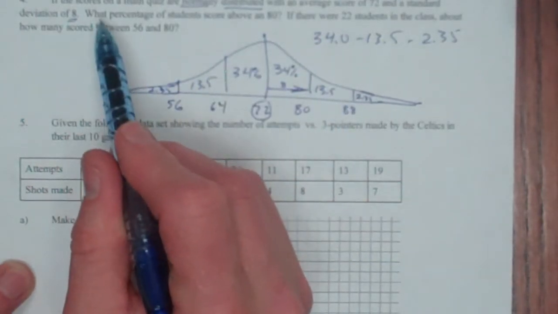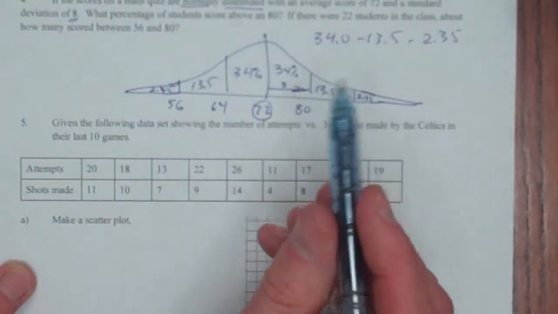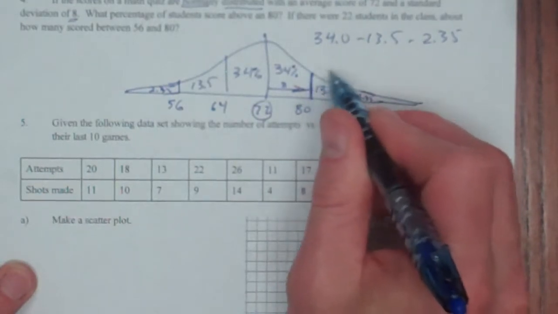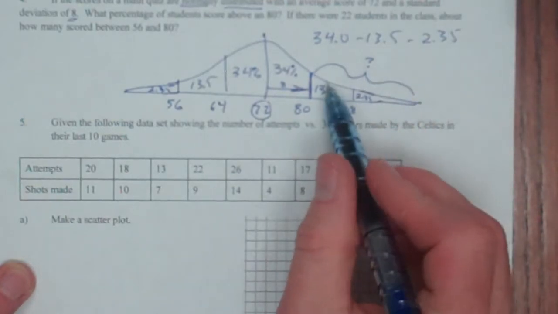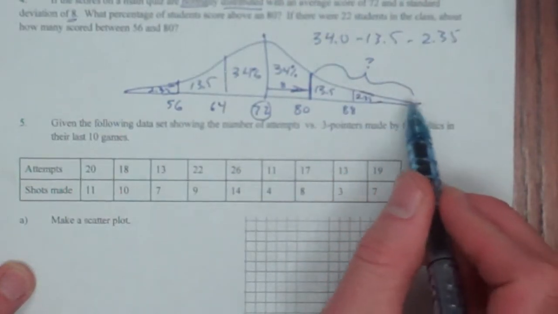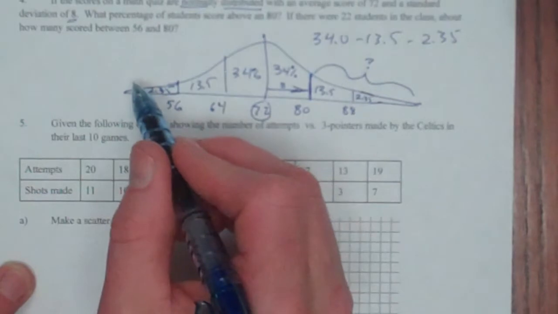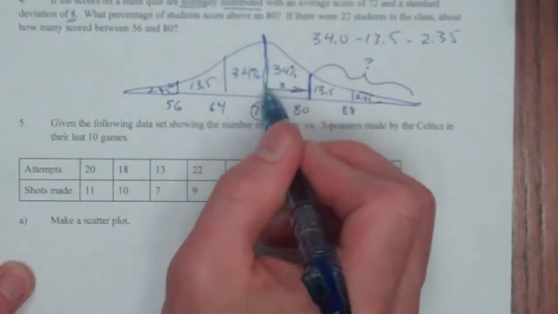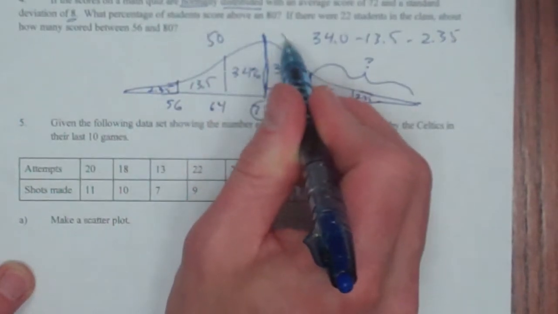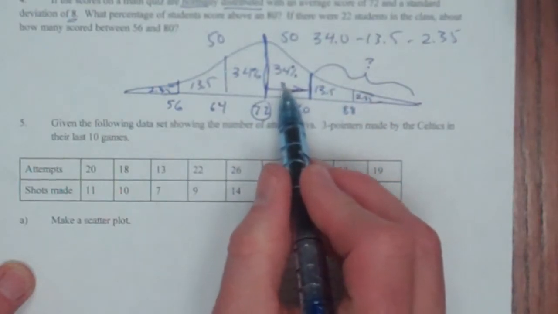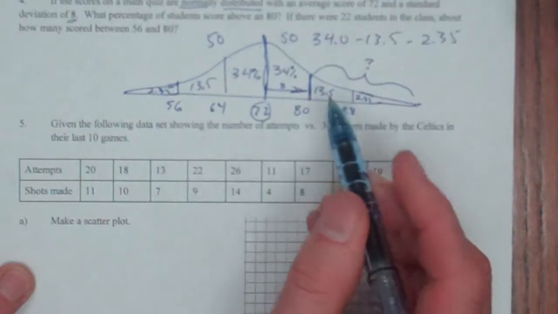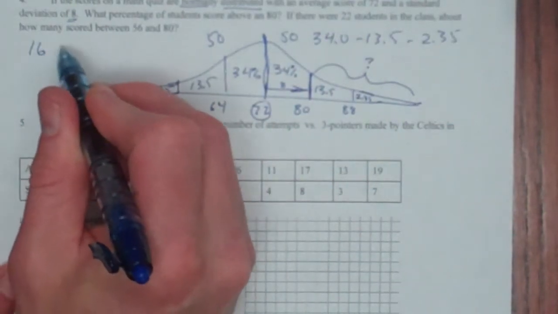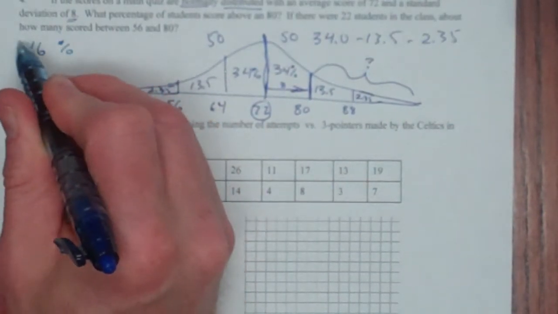Now just answer the question, what percentage of students score above an 80? What percentage of students are up in here? That's really what they're asking. The easiest way, if you're going towards the thin tip, is to ask what's the rest down here. This is the line that divides it by 50%. This side is 50%, this side is 50%. So I take away 34 from my 50%, and that's got to be what's left up here, and that's 16%. Okay, that's part A.